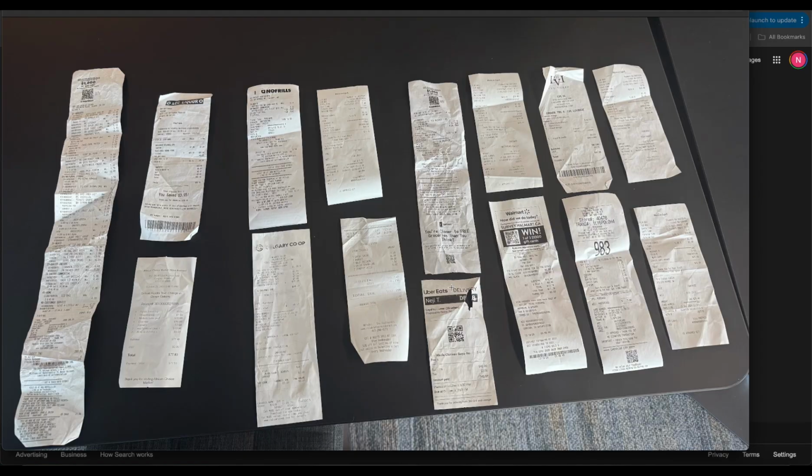So this is the photograph that I actually took. And you can see there's a bunch of receipts all in this photo. I did not have to scan them one by one. I just took a photo so we can process this batch of receipts instantly in one go.